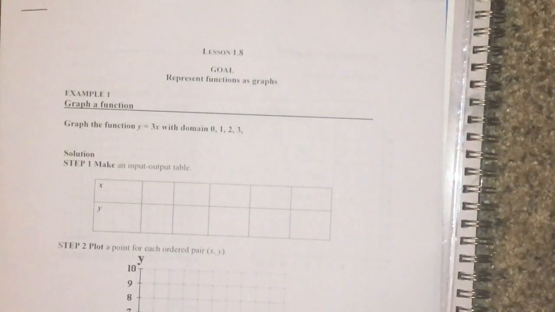All right, we are on to lesson 1.8. Our goal here is to represent functions as graphs and write equations from functions. So to start off, we're going to talk about graphing a function.